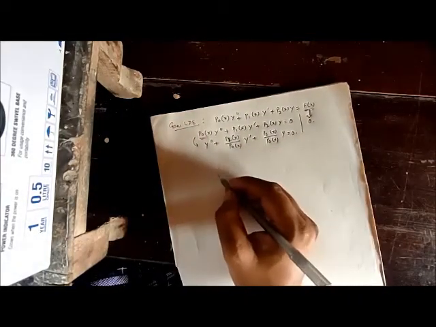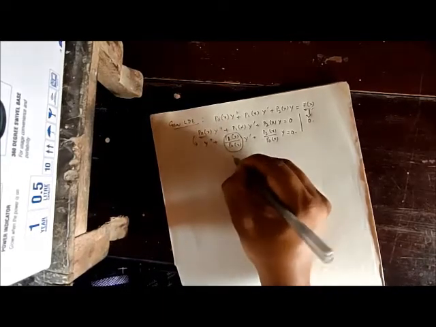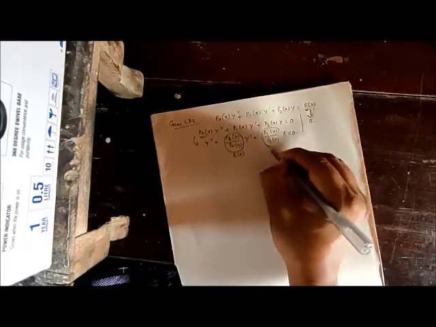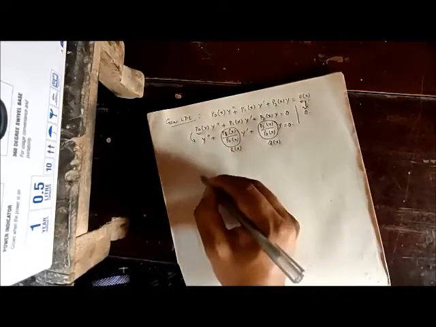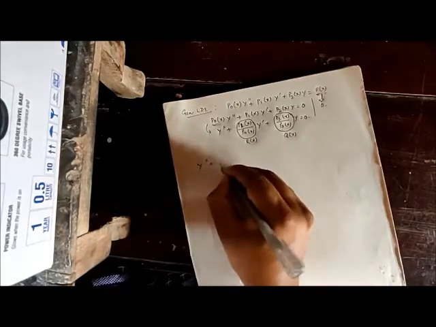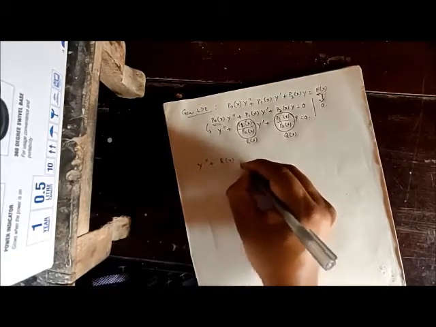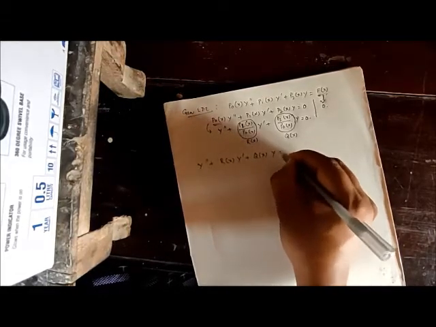Now if you call P1(x)/P0(x) as R(x) and P2(x)/P0(x) as Q(x), this differential equation is reduced to y double prime plus R(x) y prime plus Q(x) y equals 0.